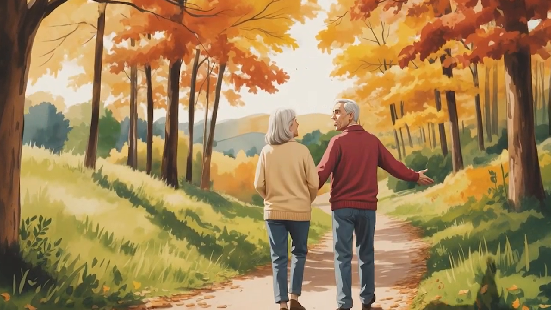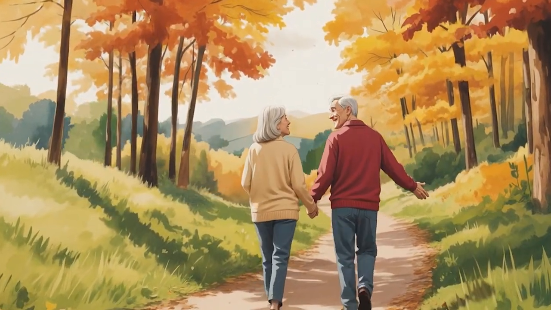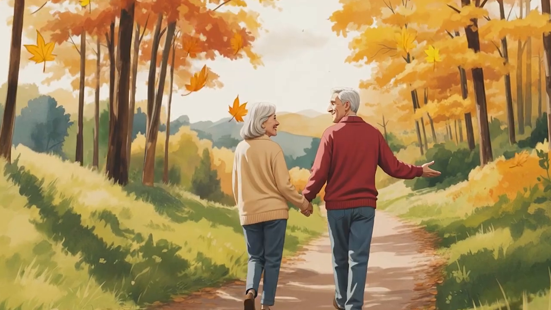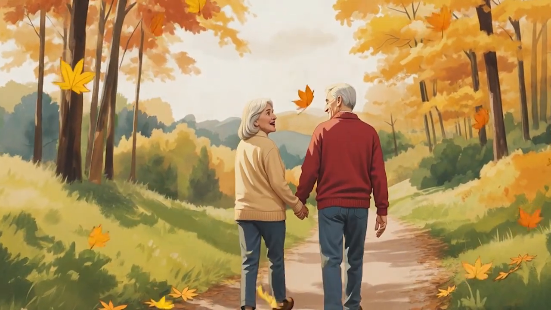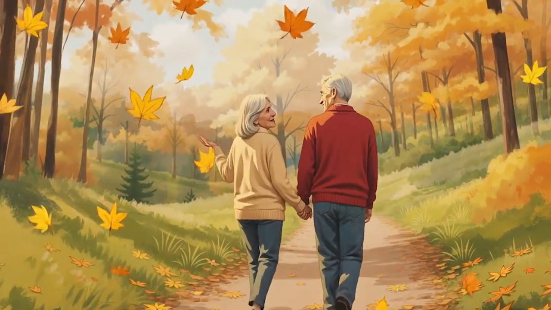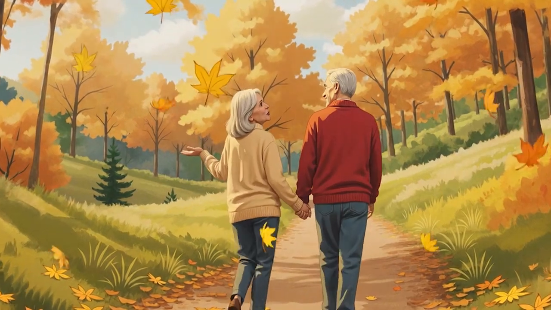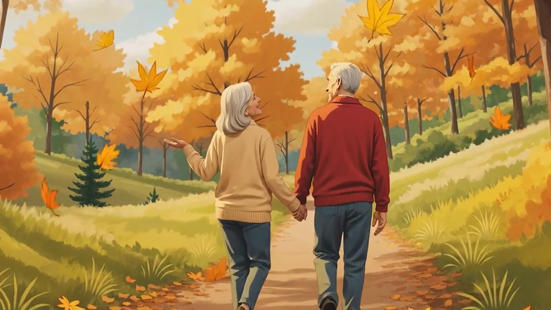What is up, everyone? Welcome back to the show. I am so excited for today's episode. Grab your coffee and let's get into it. Do you remember the first year we walked this trail? The trees were barely half this tall. I remember. But the colors, I don't think the gold has ever been quite this bright. It's like the whole forest is catching fire. Look, just for us.